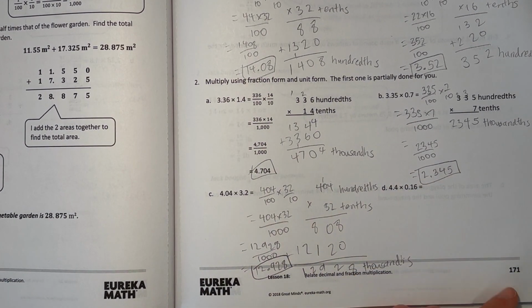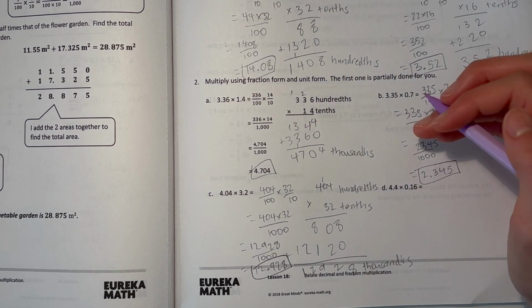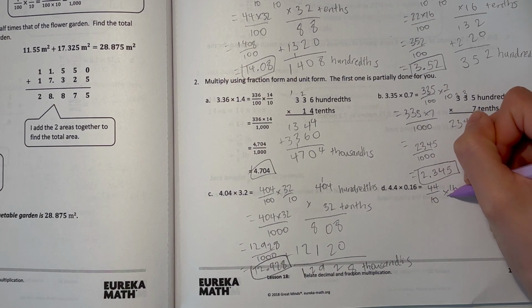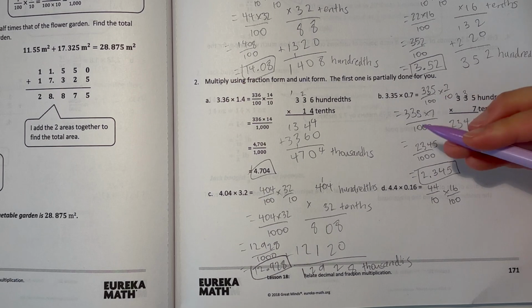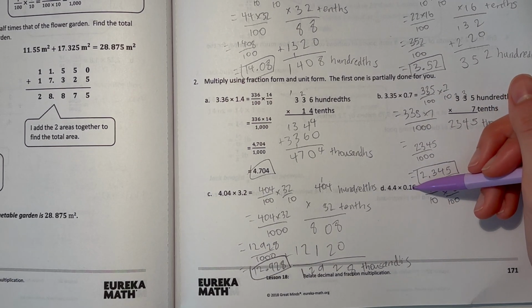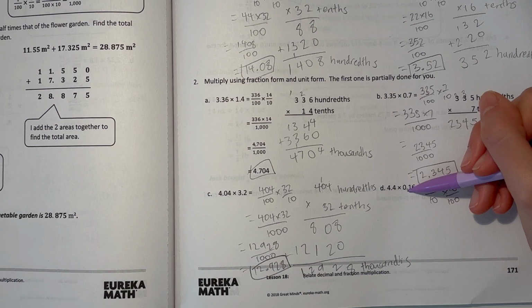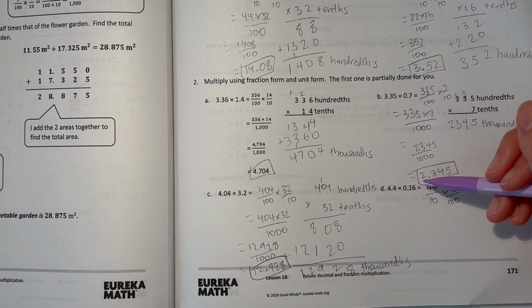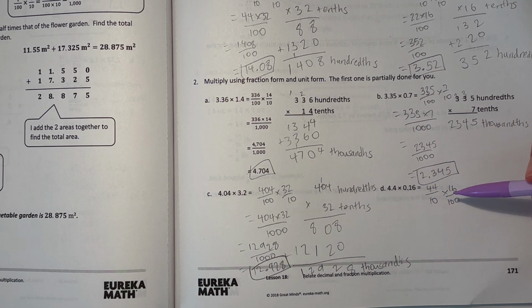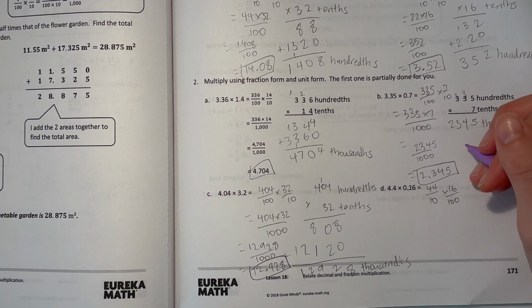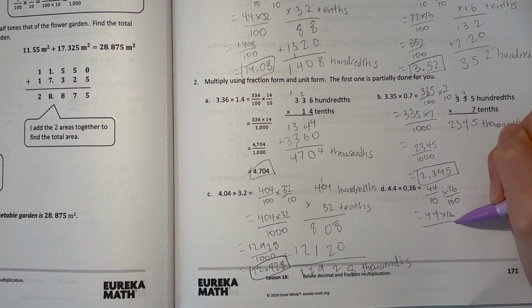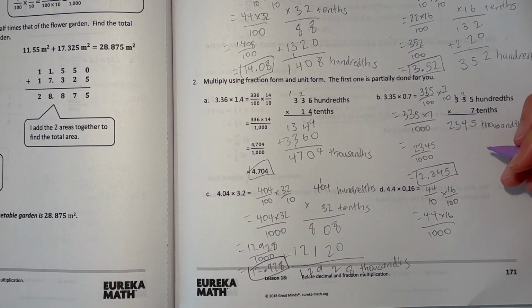Alright, now D. 4.4 times 0.16. That's 44 tenths times 16 hundredths. And by the way, I see that because you'd see where the decimal point is. There are two numbers after the decimal point. So for 16 hundredths, that would be 16 hundredths because there are 2 zeros in 100. So now we have 44 times 16 over 1,000.